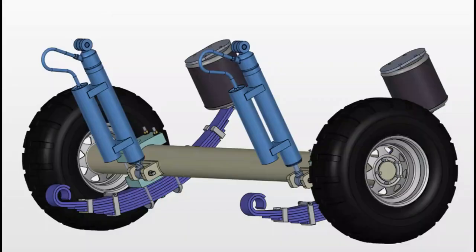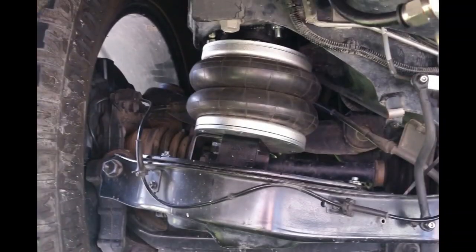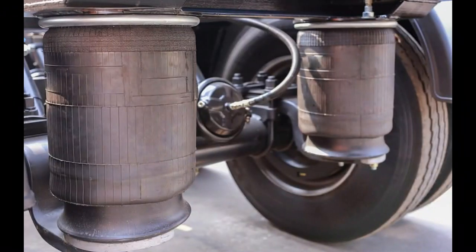History of air suspension system. Sir William Brush is often recognized as the pioneer of automotive suspension systems, earning him the title of the father of suspension systems in automobiles. The concept of air suspension systems dates back to the early 1900s.